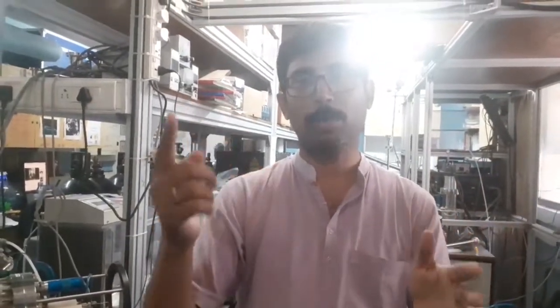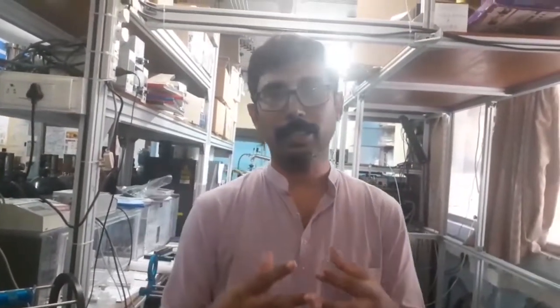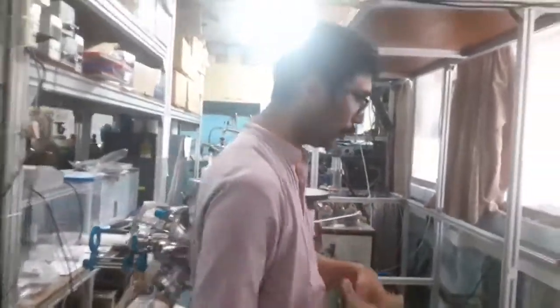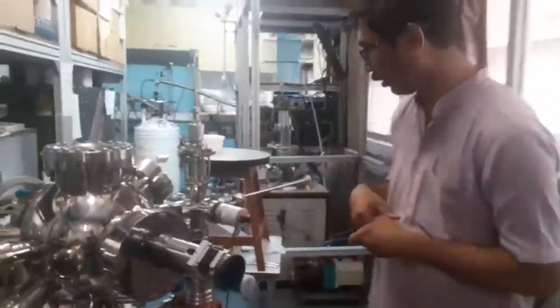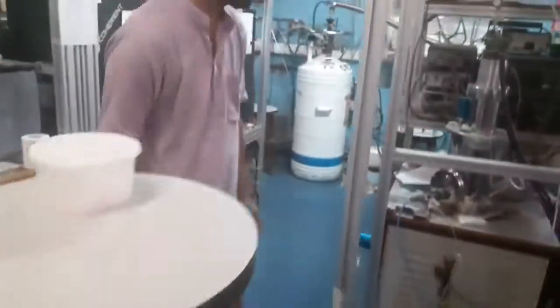At some particular point the resistance will go down to complete zero, and that is the Tc point. The second method: once the material becomes superconducting, it can repel magnetic field, the Meissner effect. We have two measurement systems, which I will show you, used for measuring these two characteristics of the superconductor.